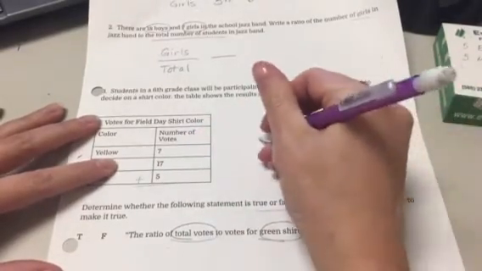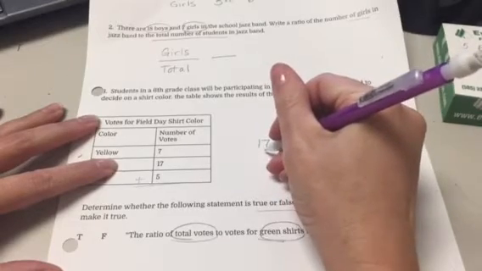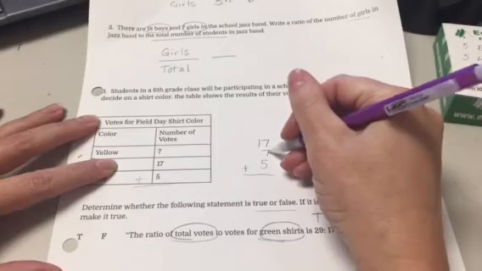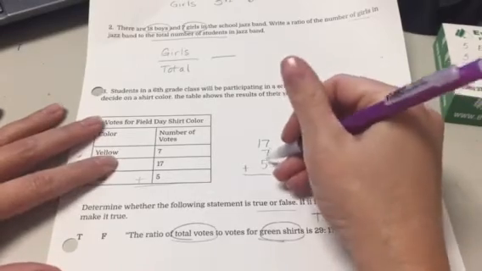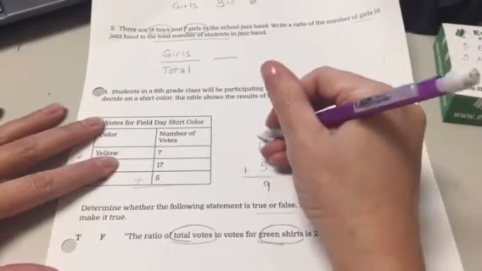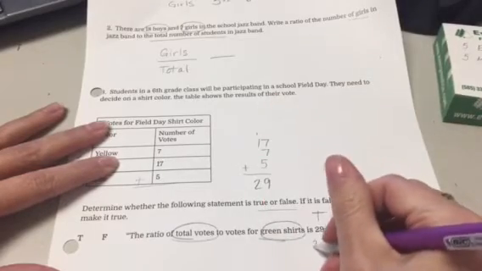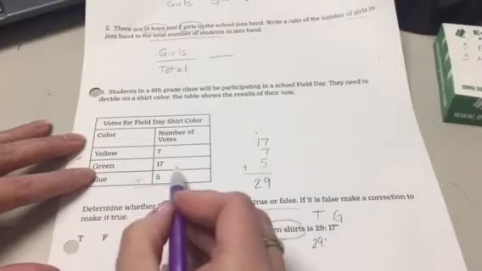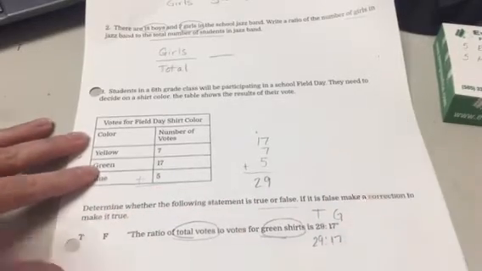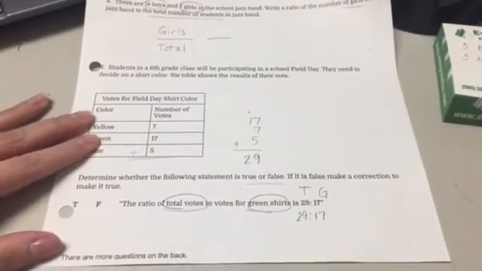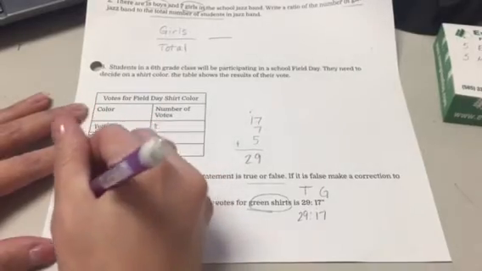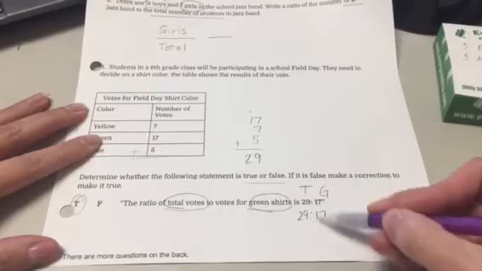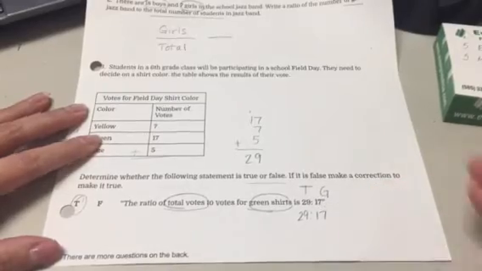I'm going to line mine up: 17, 7, and 5. 7 and 7 is 14, plus 5 is 19, carry the 1. So the total should have been 29, and the number of green votes was 17. If I compare what I got to what they got, I would say that that's true. They are both the same thing, total to green.